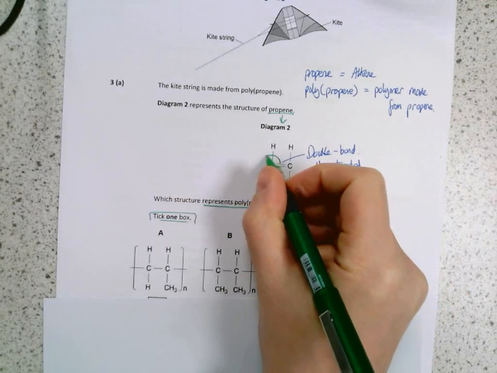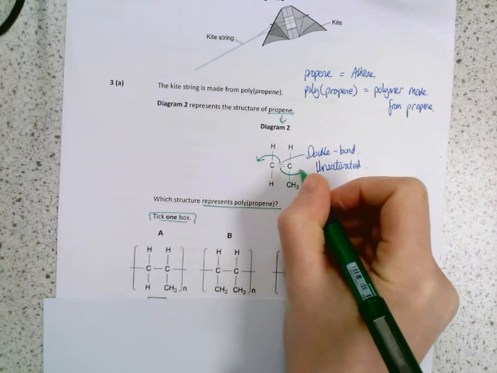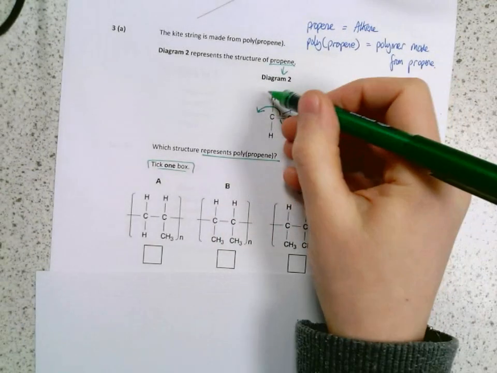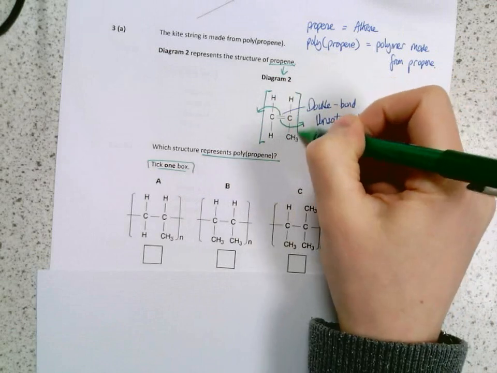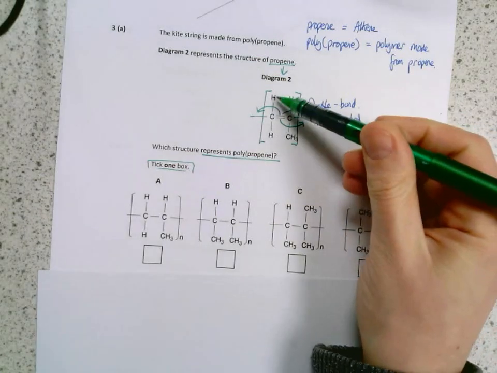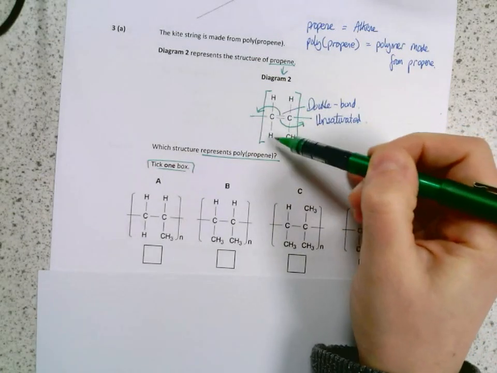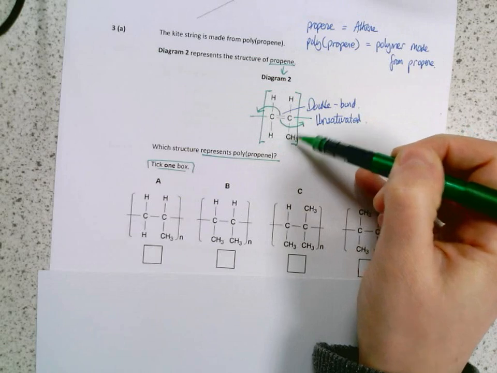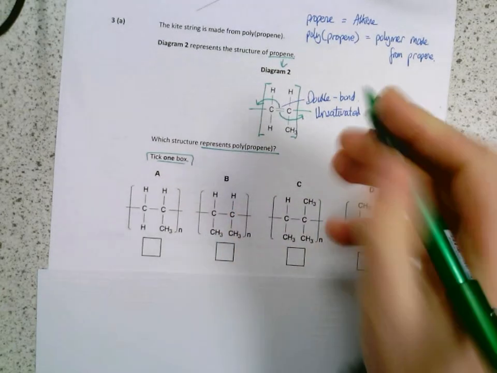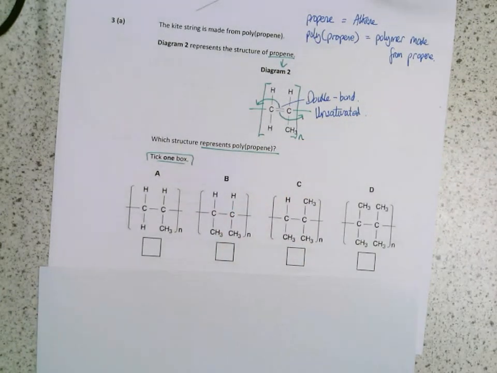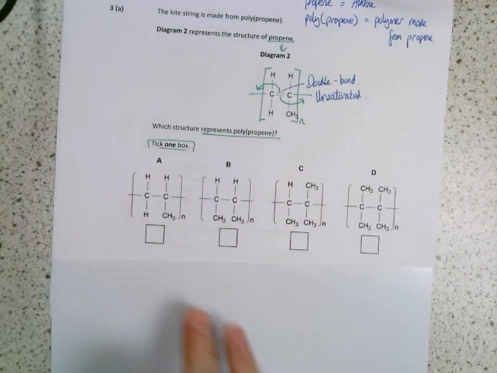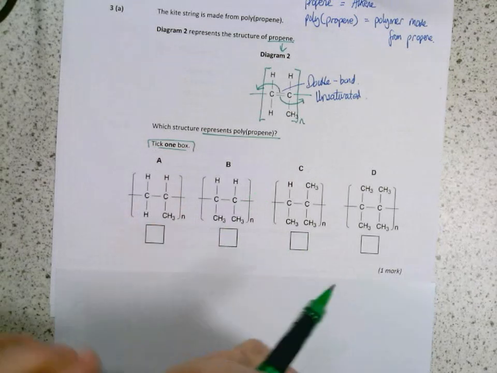These bonds, I like to imagine them flipping out to the side and holding hands with the next molecule. That's how I imagine it. And then we draw the brackets around, and those bonds are sticking out at the side. So we're looking for this pattern to be the same: H, H at the top, H, CH3 on the bottom right. But instead I want brackets around, and I want two bonds sticking out to the side. You then write the letter n at the bottom, which means that there are lots of those, any number of those holding hands side by side. Tick one box, which one represents polypropene.